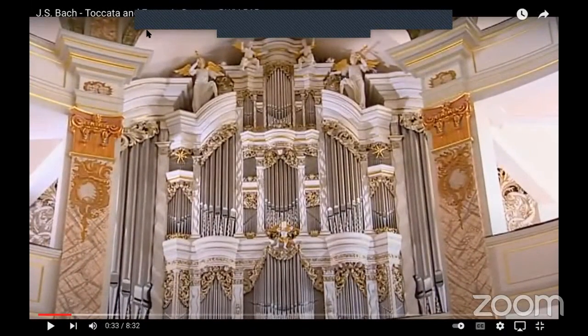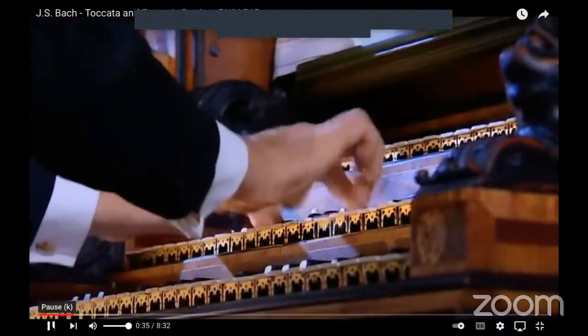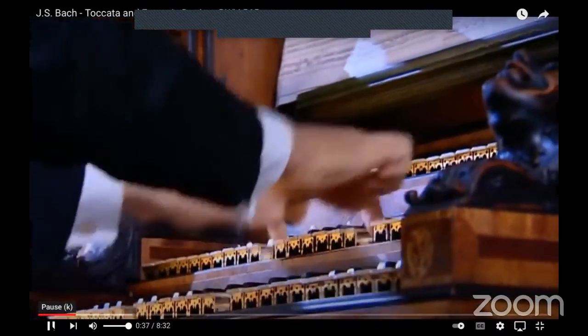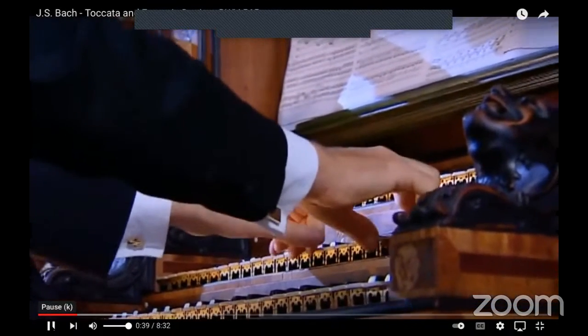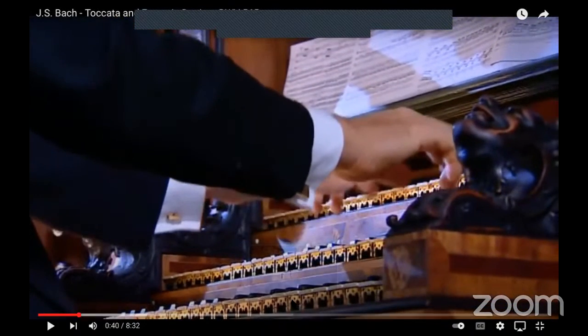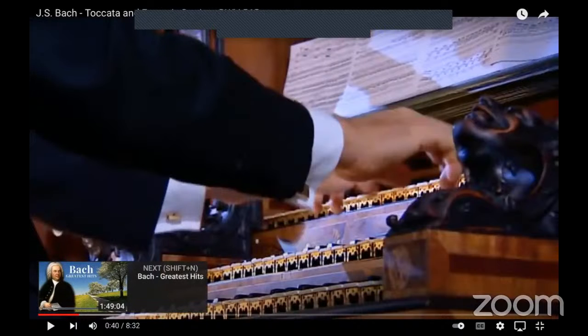The pipes of the organ. And here you have 3 manuals, 1, 2, 3. Those keyboards have different registers and different timbres that you can use with the stops. You can open or close them, so you can have different sounds.